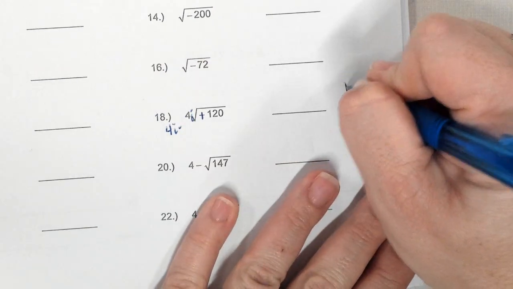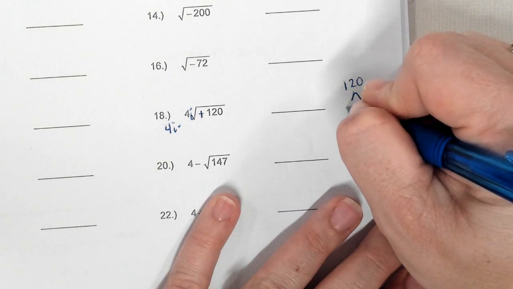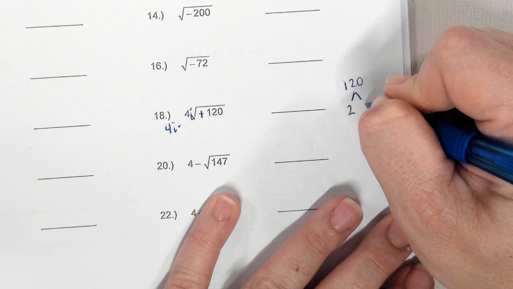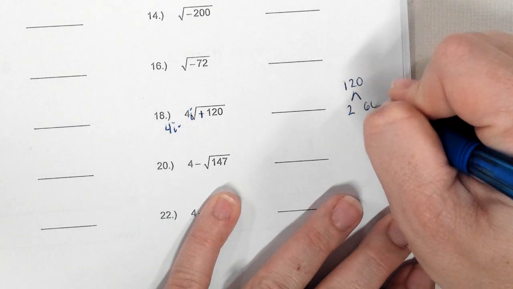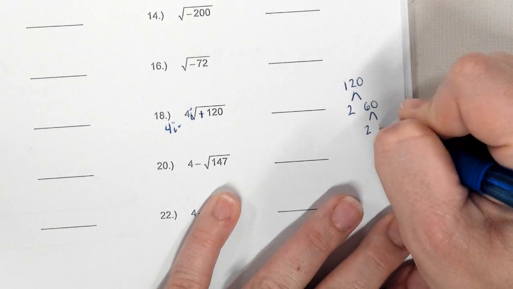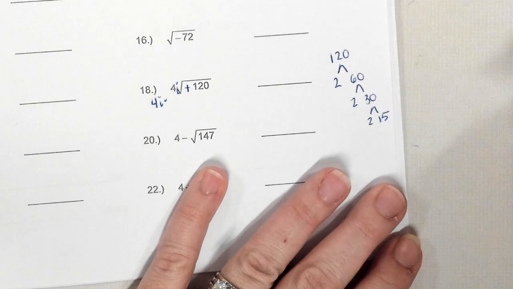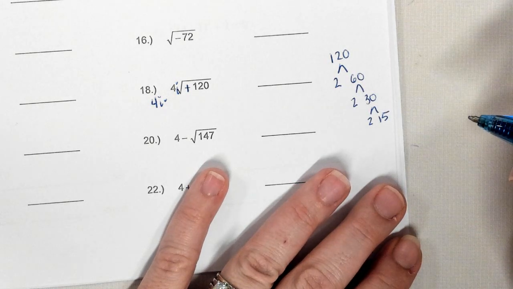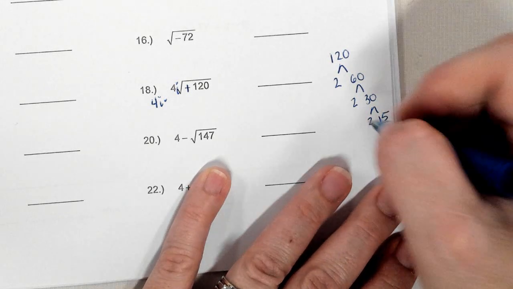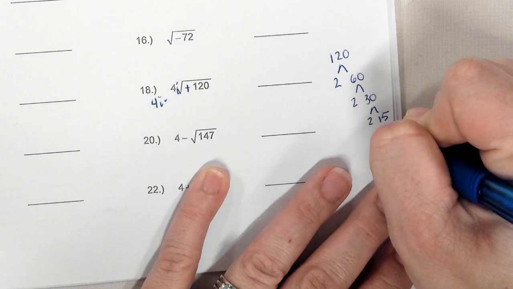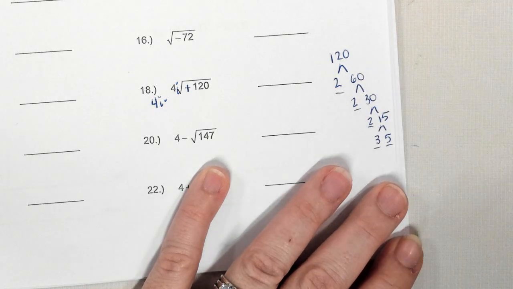Well, let's break down 120. Does 2 go into 120? Yes. How many times? 100? No. Always cut it in half. What's half of 120? 60. And then the nice thing is when you take out a 2, you're just cutting it in half. So 30, 2 and 15. Now, does 2 go into 15? No, that does not mean I'm done. What's your next prime number? 3. Does 3 go into 15? Yes. How many times? 5. So now, 2, 2, 3, 5, all of my numbers are prime.